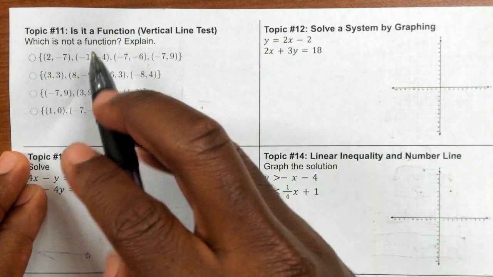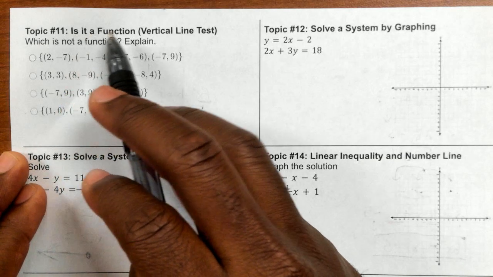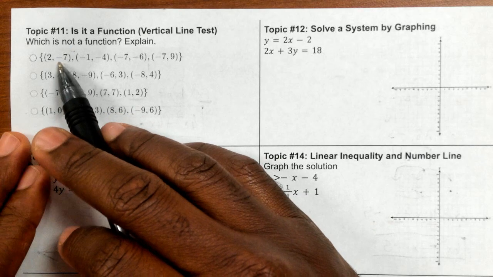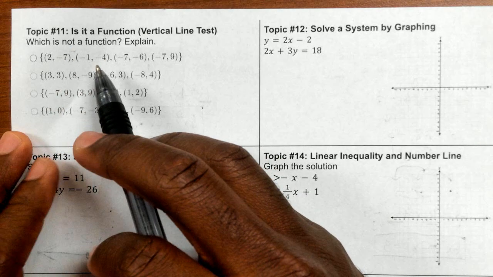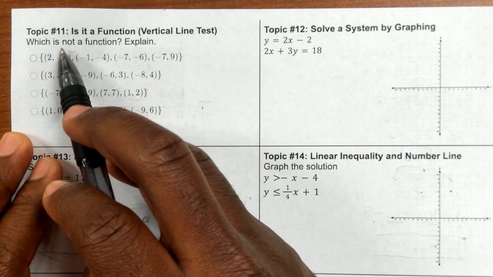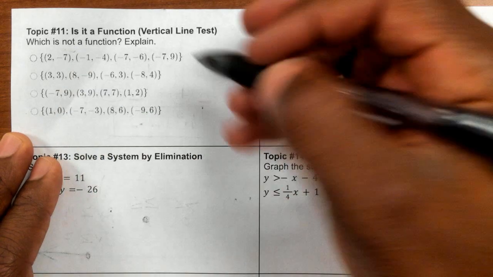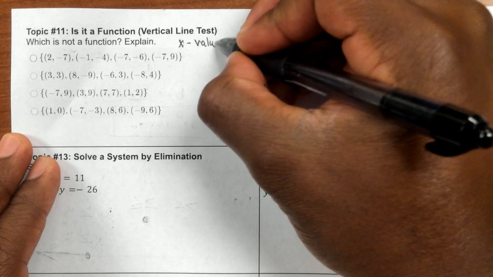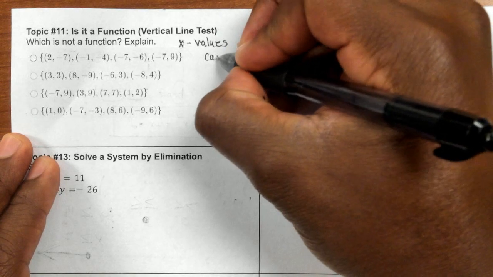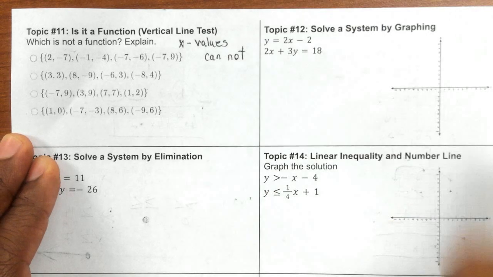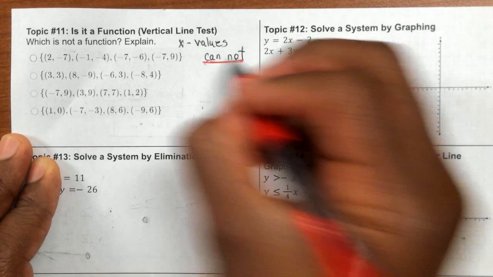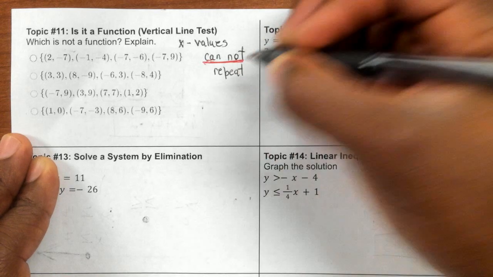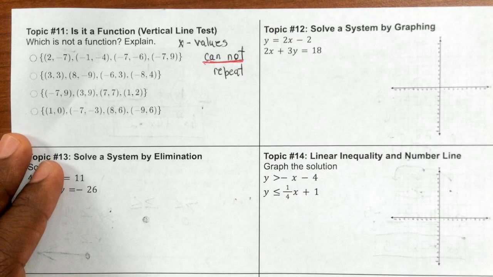So the next question, 11, wants us to identify whether something is a function or not. All right. By either using the vertical line test or evaluating the points. Okay. So if you're trying to figure out which one is not a function, x values cannot repeat. So again, x values cannot, I repeat, cannot repeat, okay? So if the x value repeats, that is not a function, all right?